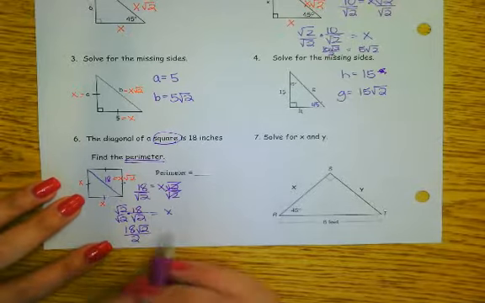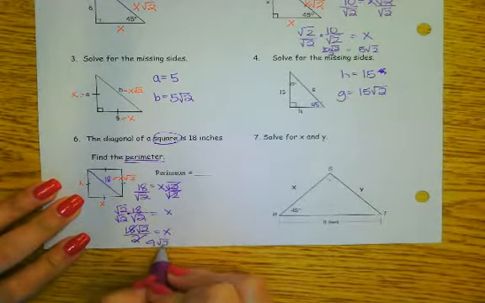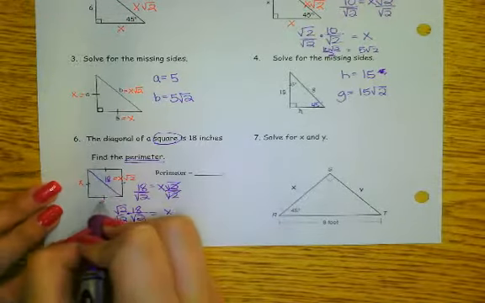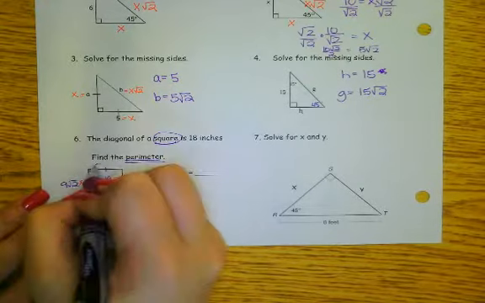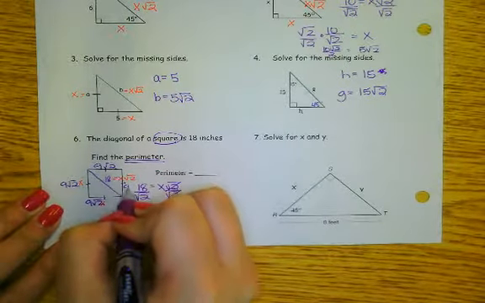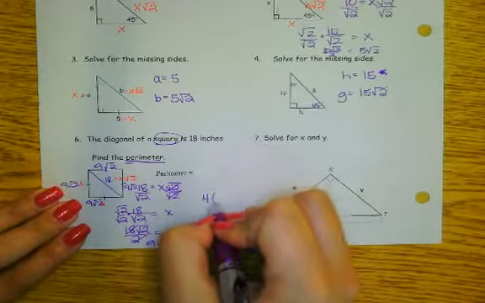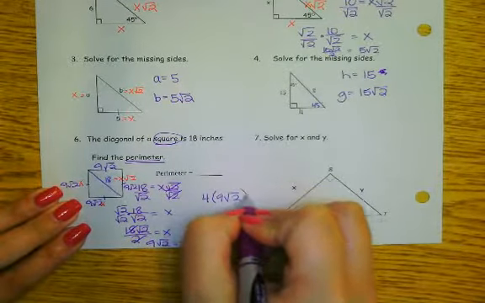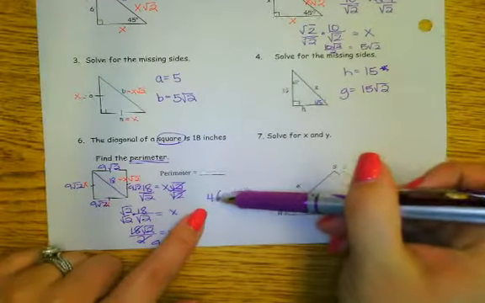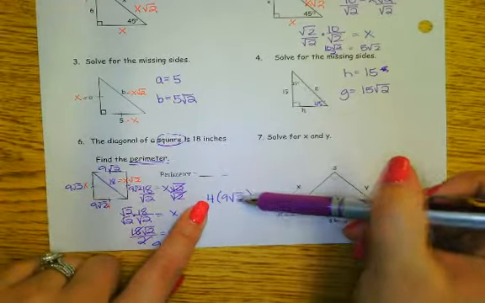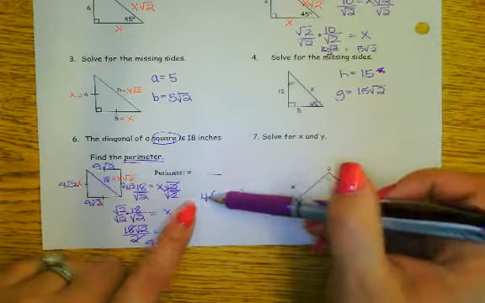So I know this side is 9 radical 2, and because it's a square, all my sides are 9 radical 2. So I need to multiply 4 times 9 radical 2. Remember you can't multiply a number not underneath the radical with a number underneath the radical. You can only multiply the numbers out in front. So 4 times 9, 36 radical 2 inches.